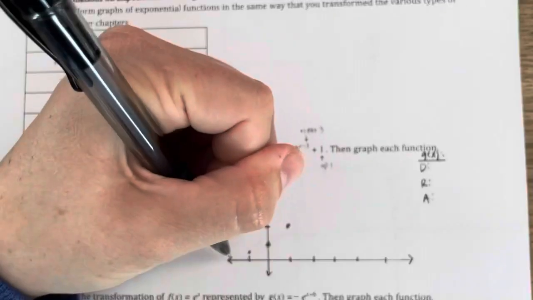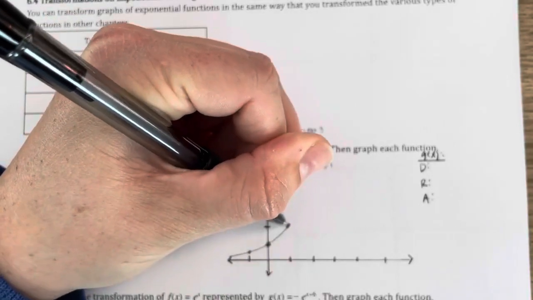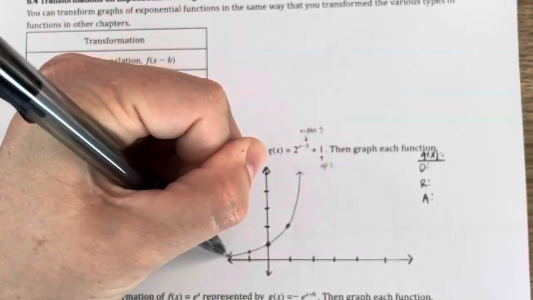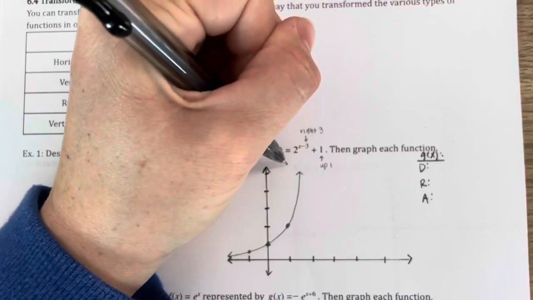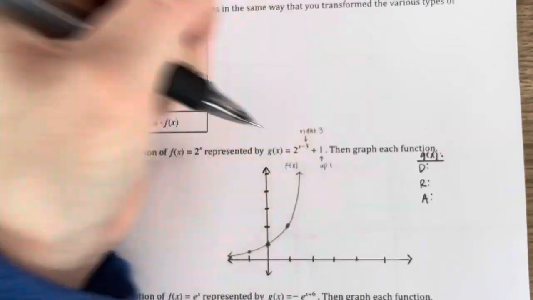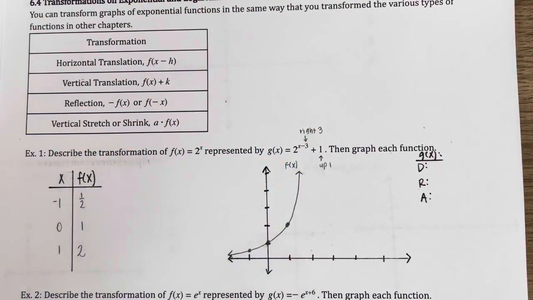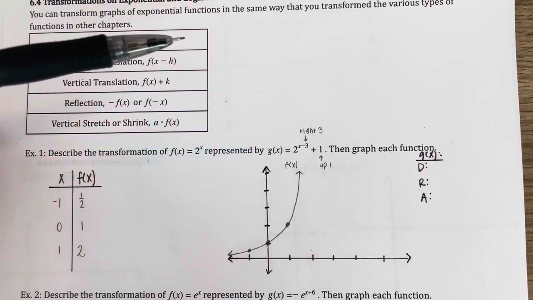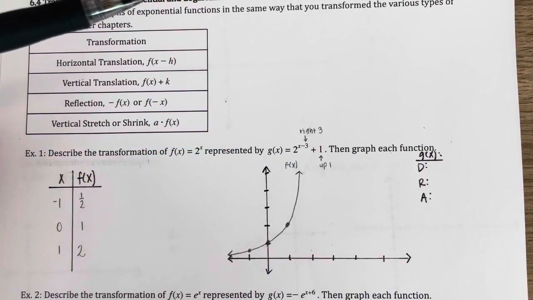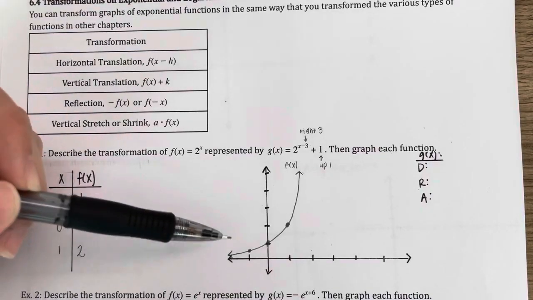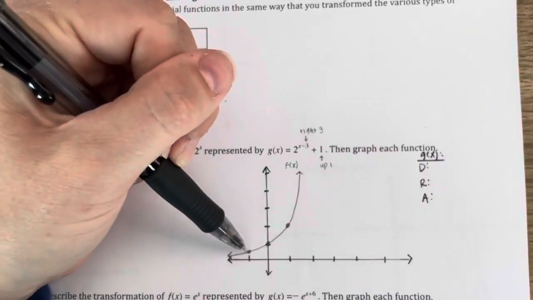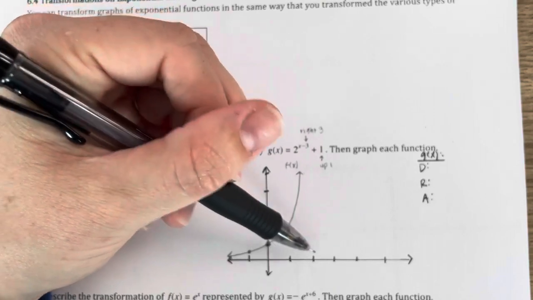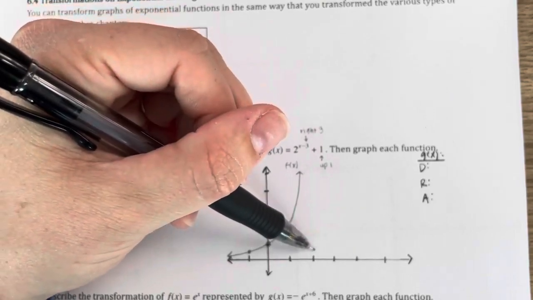And then we can connect those points, and that is f of x, our parent function. For g of x, we know that g of x is f of x just translated right 3, up 1. So we can just count off each of these points right 3, up 1. From negative 1, 1/2, if I go right 3, 1, 2, 3, over to 2, 1/2, and then up 1 to 2, 3/2.